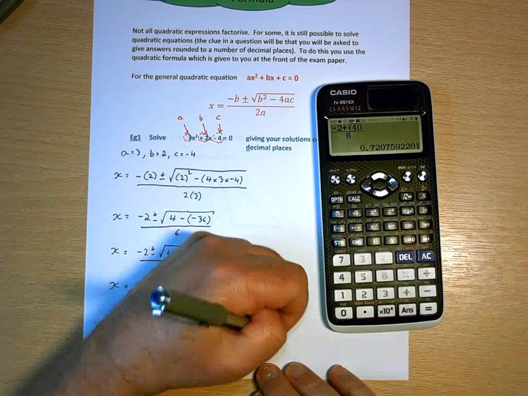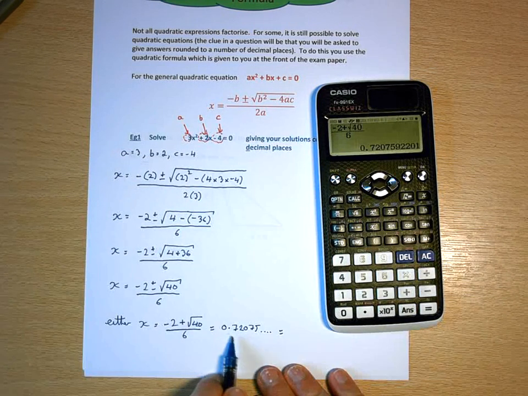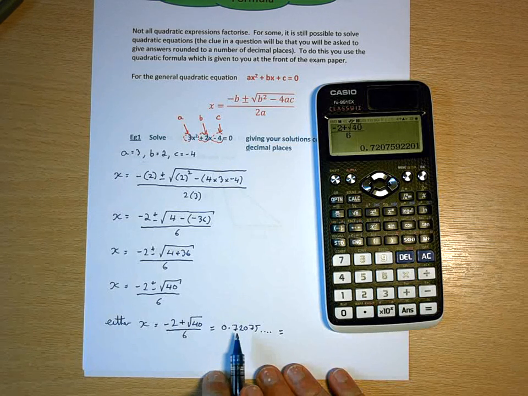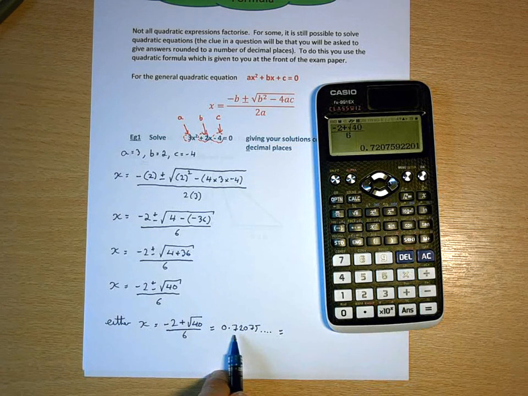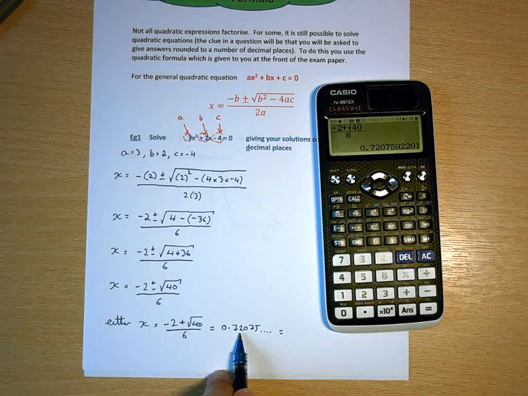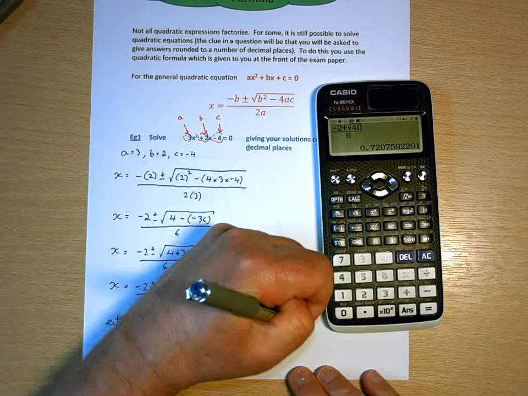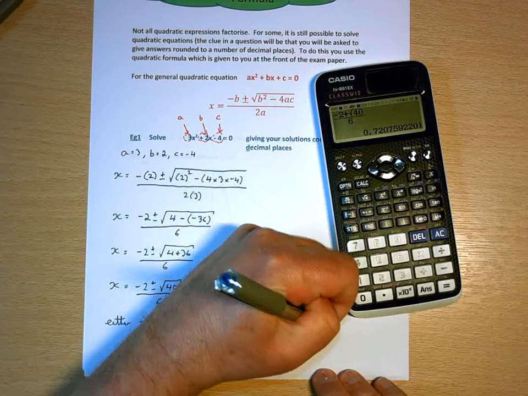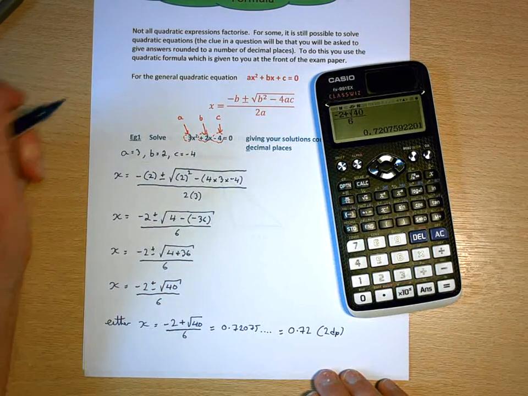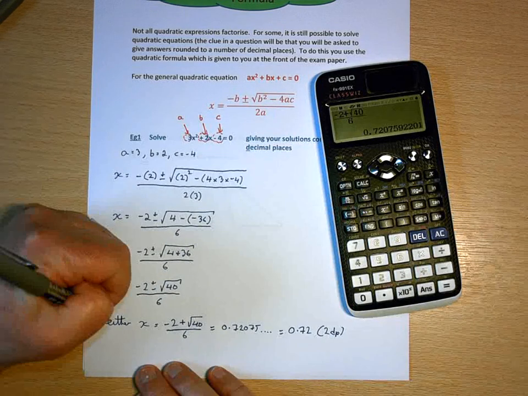And then round it. So that will be to 2 decimal places. Decimal places you start counting after the decimal point. So that's the first, that's the second. You look at the next, it's less than 5, so that would be 0.72 to 2 dp. So there's our first solution.